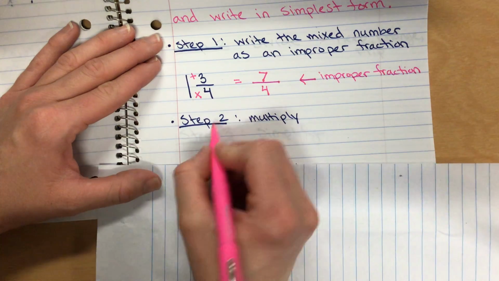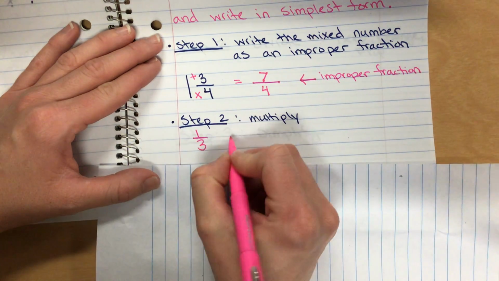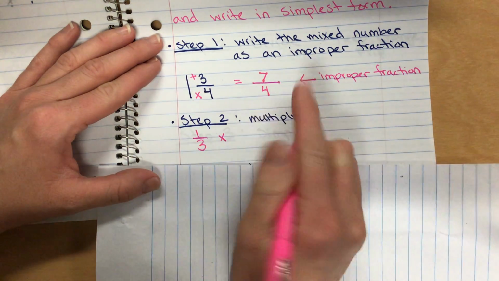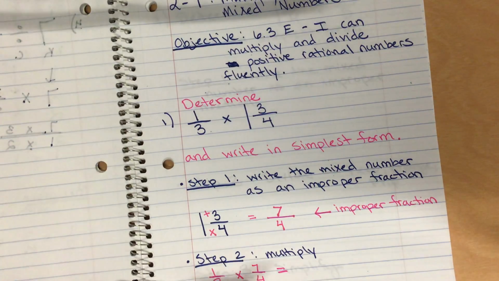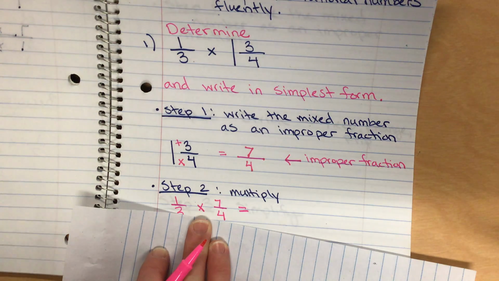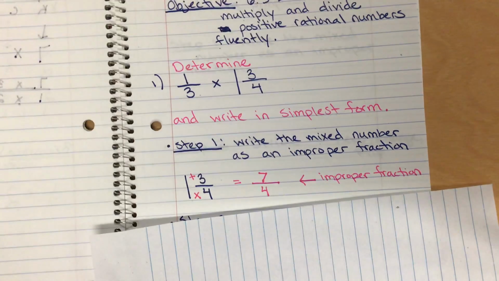Now we can multiply. I have 1/3 times 7/4. We know that we multiply our numerators together and our denominators together.